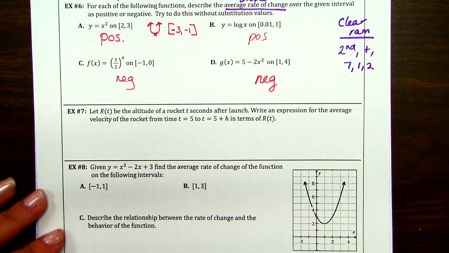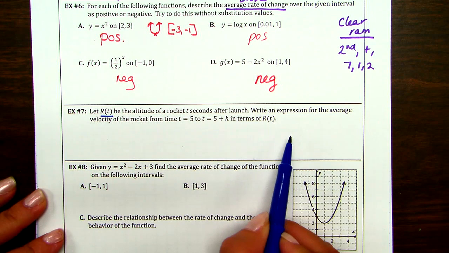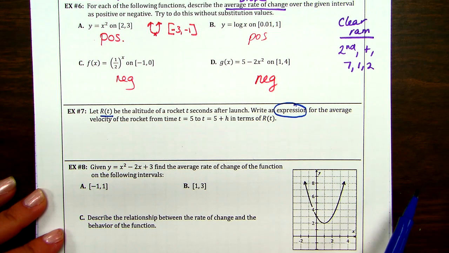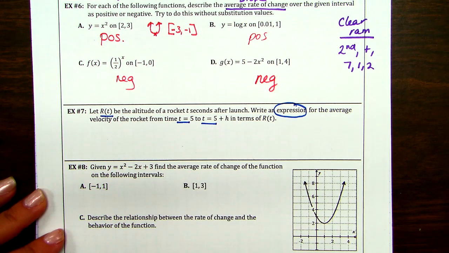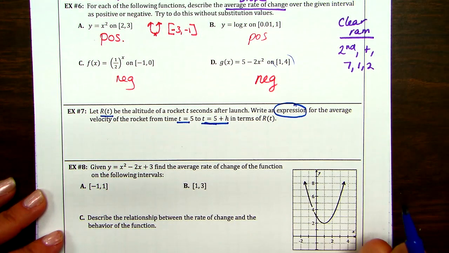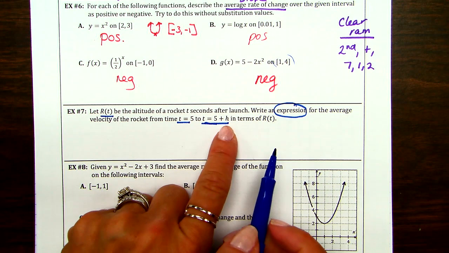Example 7. Let R of t be the altitude of a rocket, t seconds after launch. Write an expression, there it is again, we had one just like this yesterday, for the average velocity of the rocket. Oops. So here they're giving us t equals and t equals, instead of putting it in like this notation, right? Same idea, we just read it the same way. So don't let the h bother you.